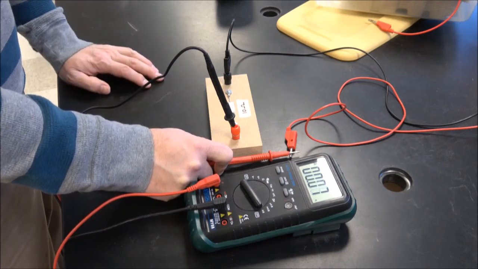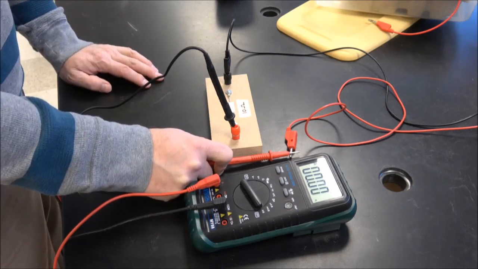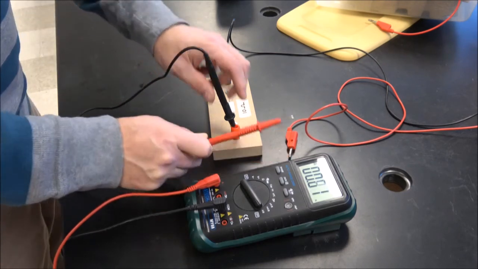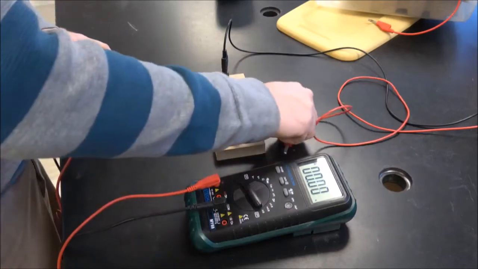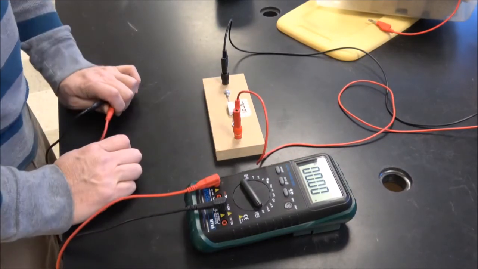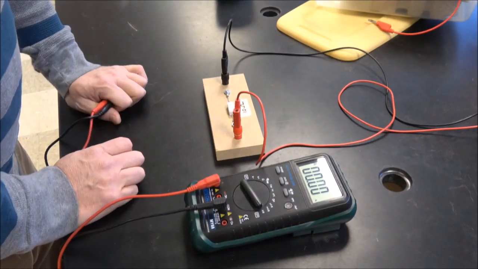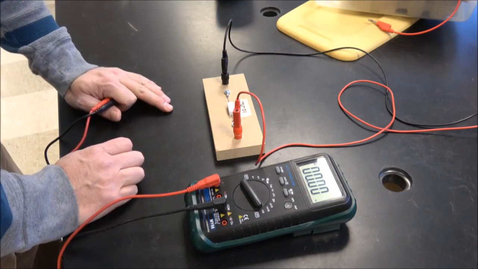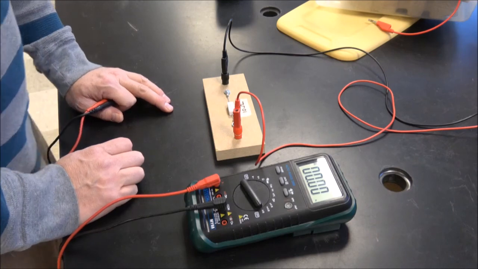So that's the same thing with current. We want to measure the current at a specific point. And to do that, we have to take the circuit apart and measure at that point that we took the circuit apart. I hope this helps with your practicing for the lab practical on measuring current and voltage in a resistor.